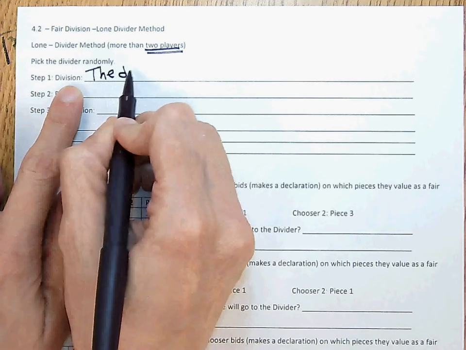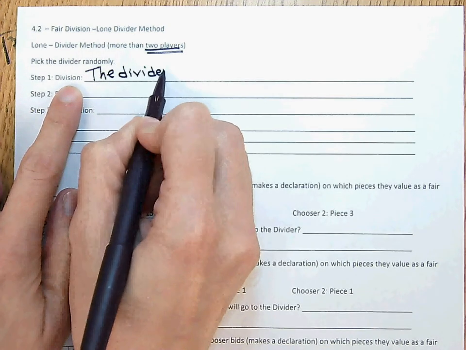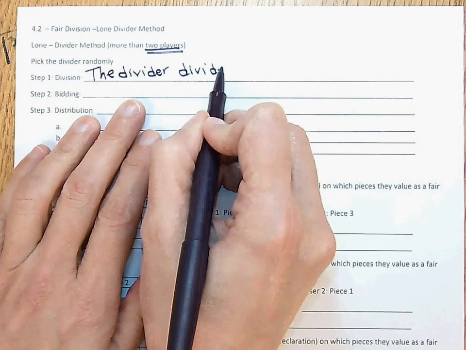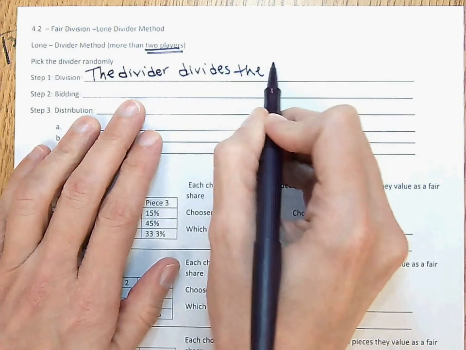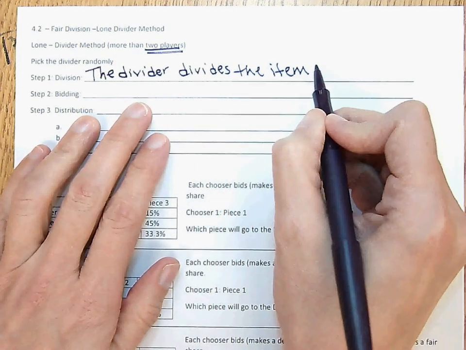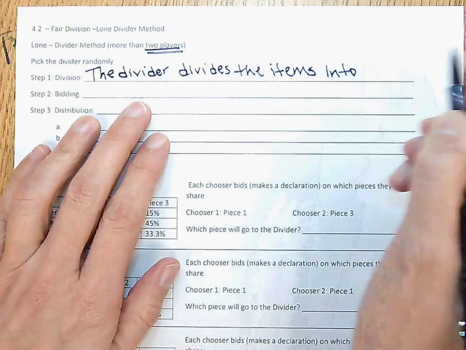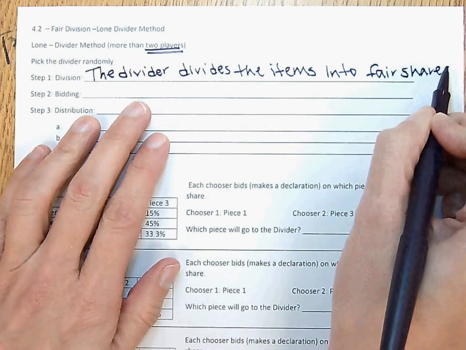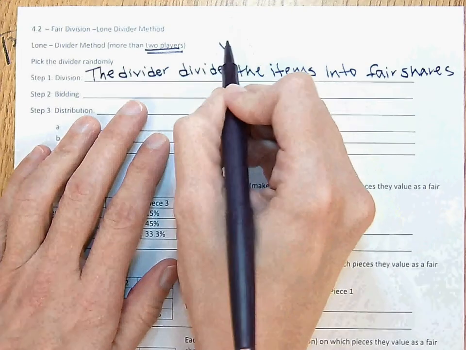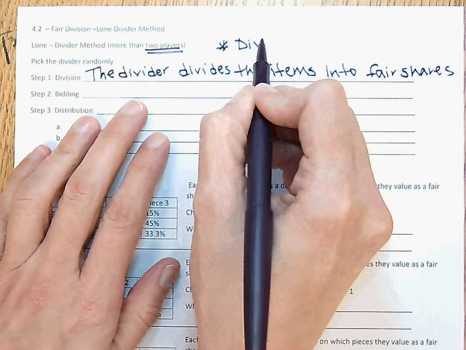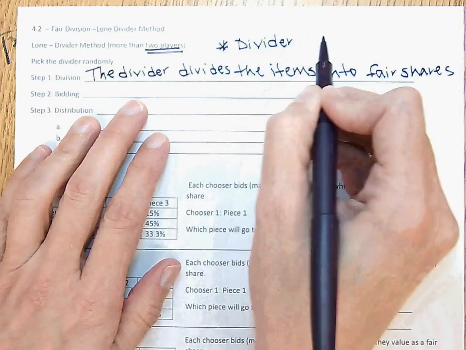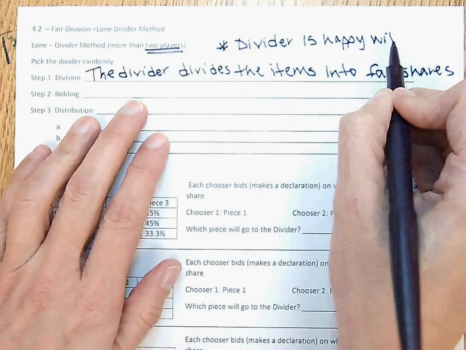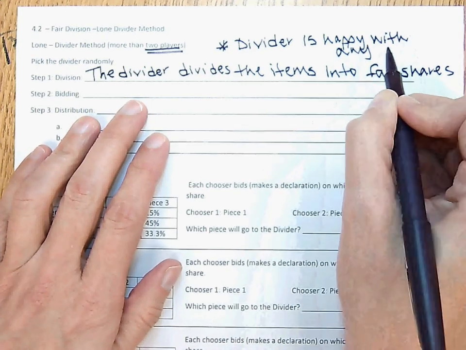The divider divides the items into fair shares. So we're going to make a note right here. The divider is happy with any of these pieces. Divider is happy with any pieces. Okay?